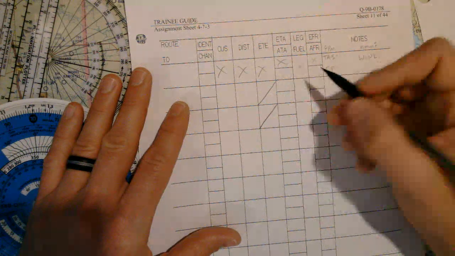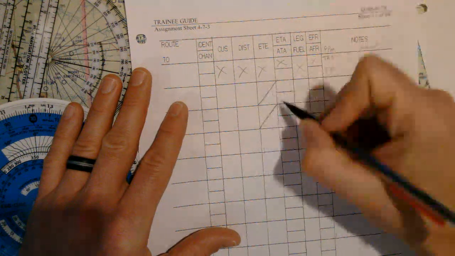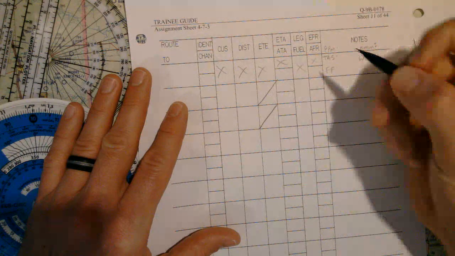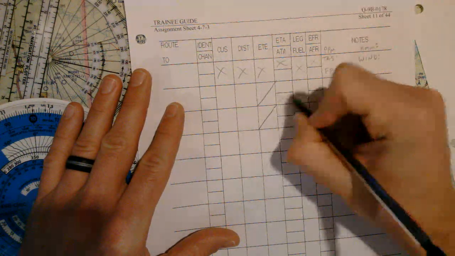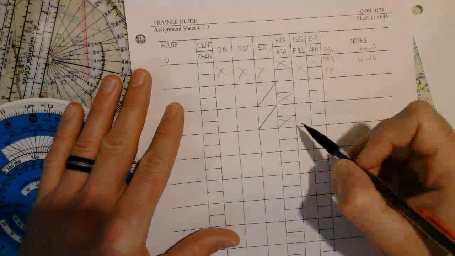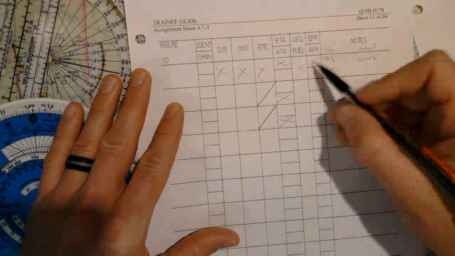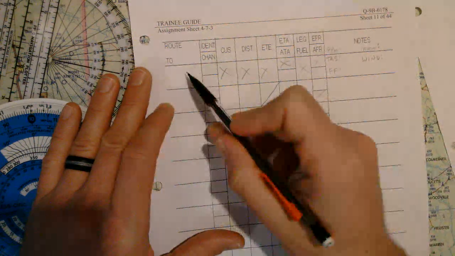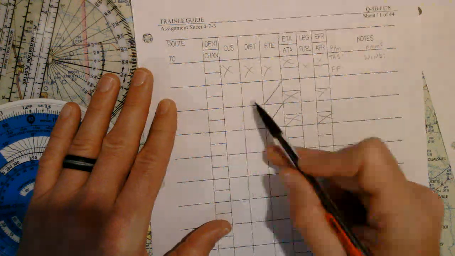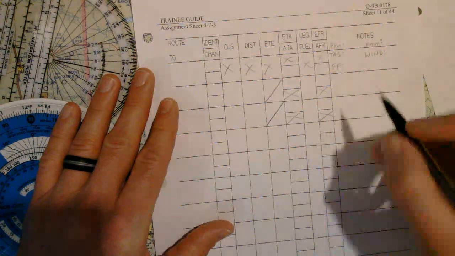You notice I'm splitting my times up, because you want a decimal minute, and then you want the actual time. Also, these times down here are going to be estimated time of arrivals, so we're not going to need the actual time of arrivals for that. Also, estimated fuel remainings are going to be there. Okay, so first point, second point, third point, 2 legs, note section, you're good to go.